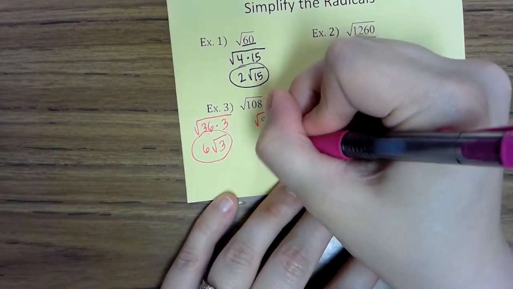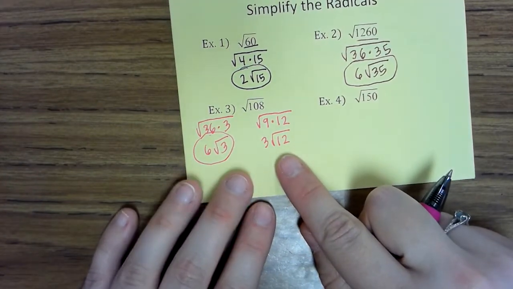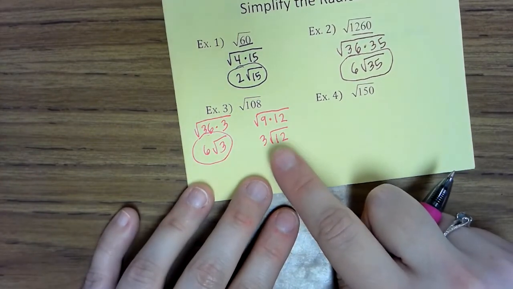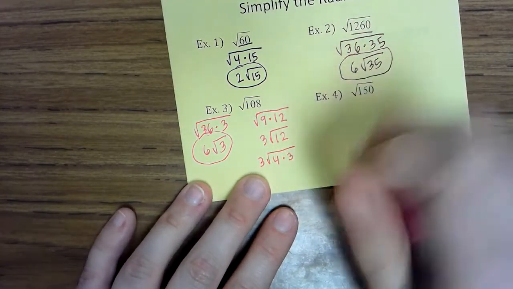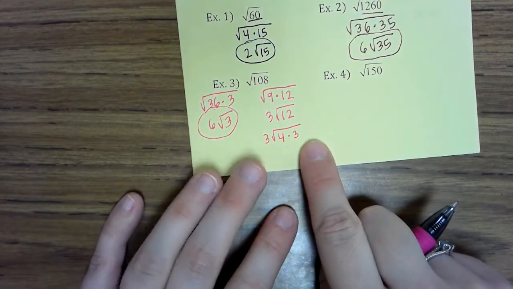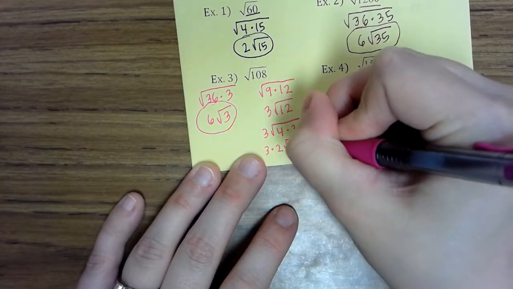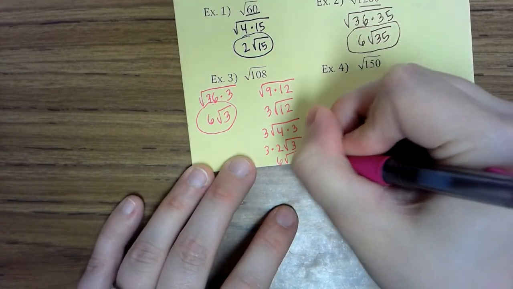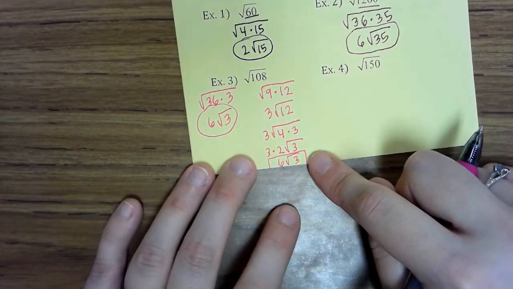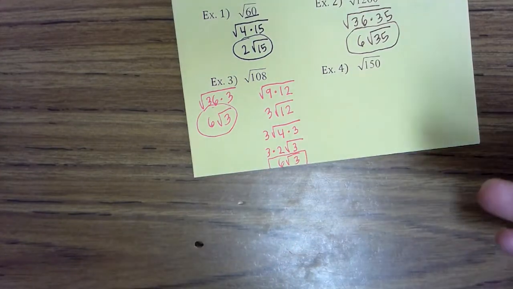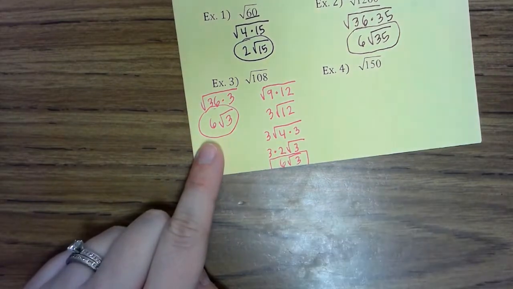Well, the square root of 9 is 3. Bring down the square root of 12. But I noticed the square root of 12 is divisible by another perfect square. 12 is divisible by 4. So I can rewrite this again as 3 times the square root of 4 times 3. I rewrote the 12; it's 4 times 3. Well, the square root of 4 is 2. So 3 times 2 times the square root of 3, which leaves me with 6 times the square root of 3. You are not wrong if you do it this way, but you're just going to lead yourself to potentially having to simplify it a bunch of times. Whereas if you find the largest perfect square you can, it'll always just be one step.